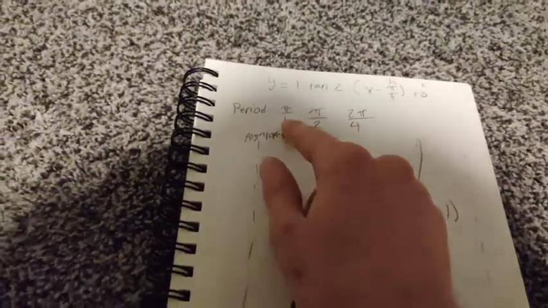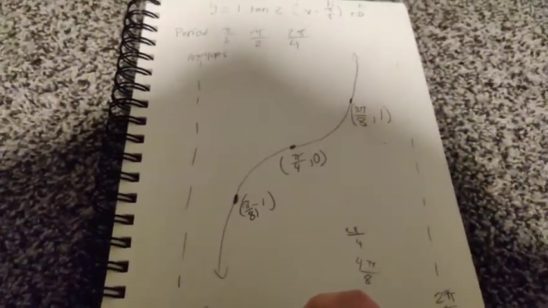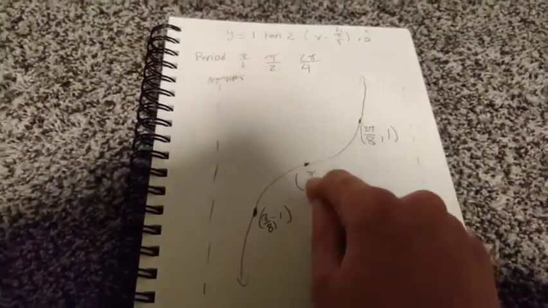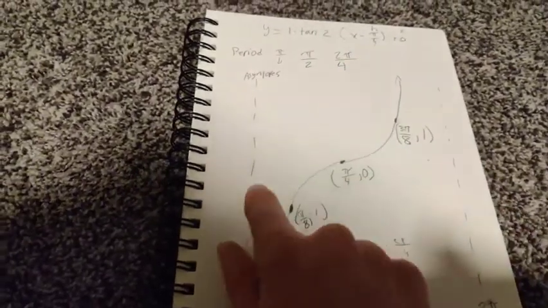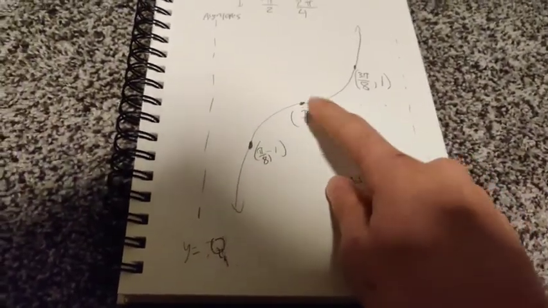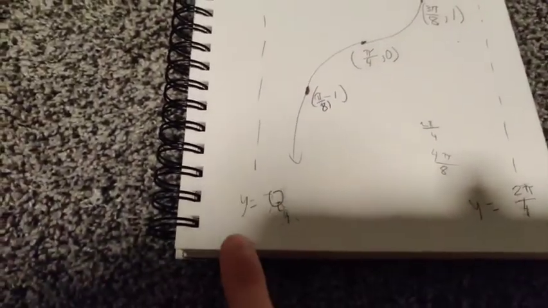and you would get the period is pi over b because it's a tan, then it would be pi over 2 because that's the b value, so then it would be 2 pi over 4 to get it like that, the starting point, and then you would do half of this to get to this side, and then you would minus half of this to get to this side for the asymptotes. And the first one is 2 pi over 4 because it's pi over 4 plus pi over 4. Then you subtract pi over 4 to get 0 for that asymptote.